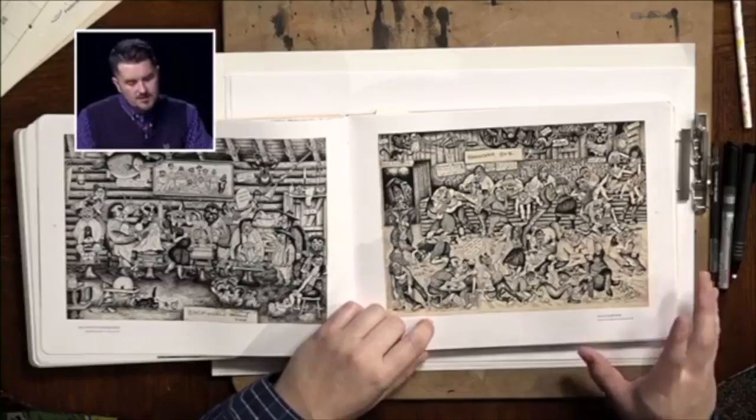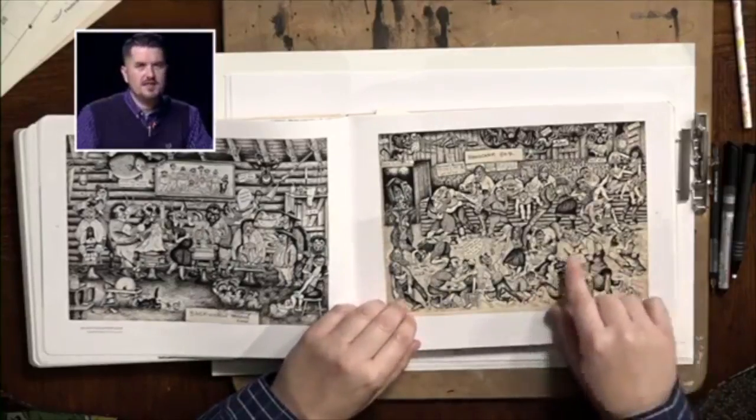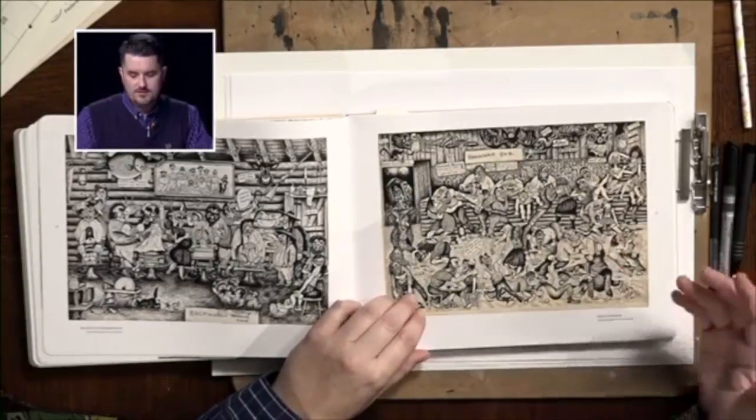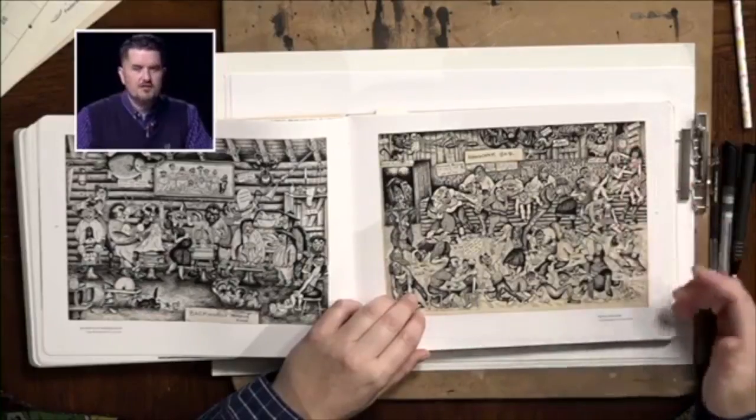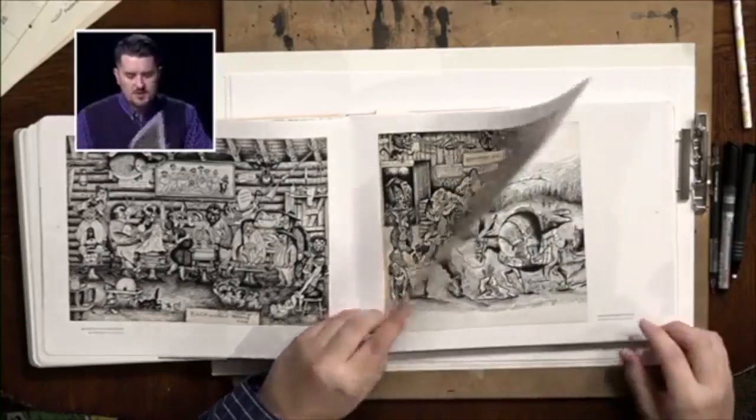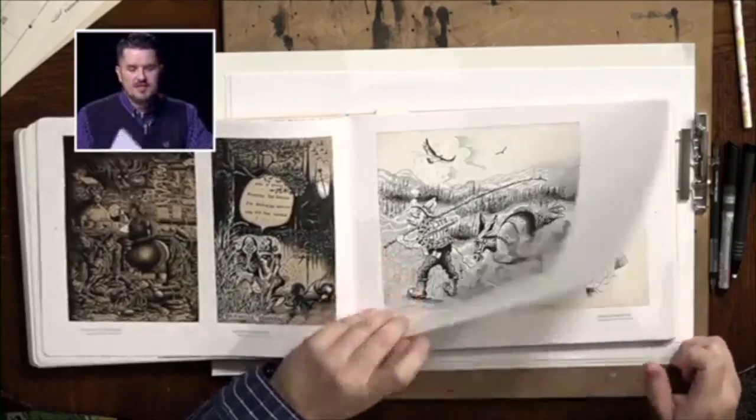But you'll see all these various characters, and you could sit and look at this and pick out different things happening for a very long time. You can't take it all in at once. Architecture and landscape combined really can pull a neat effect out in art.